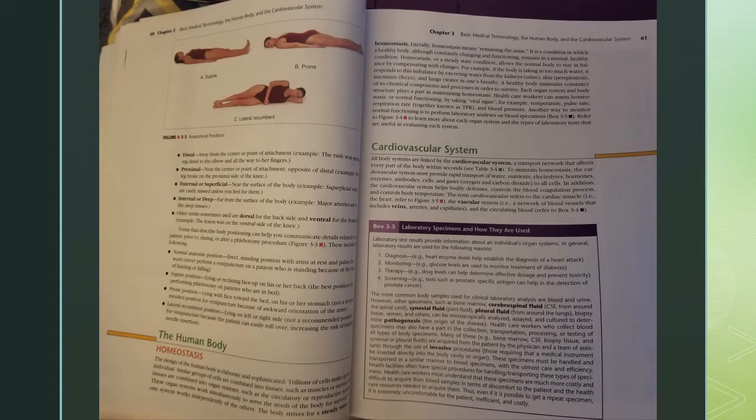Lateral recumbent position, lying on the left or right side, is not a recommended position for venipuncture because the patient can easily roll over, increasing the risk of harmful needle insertion.